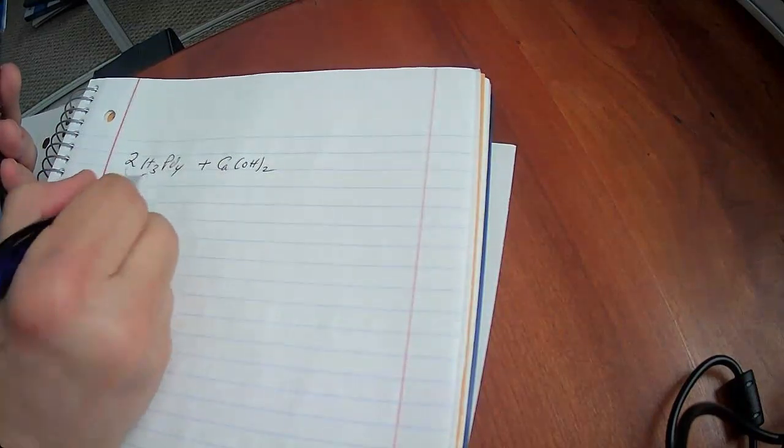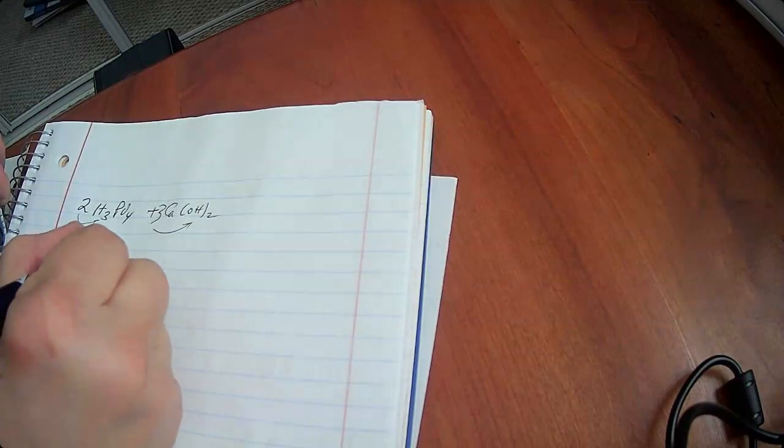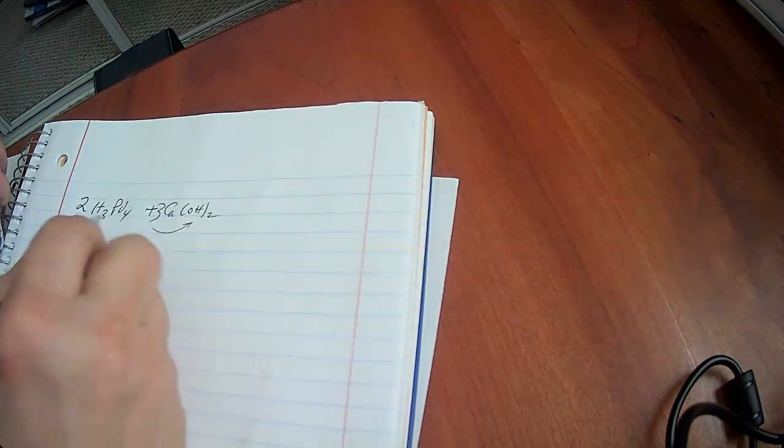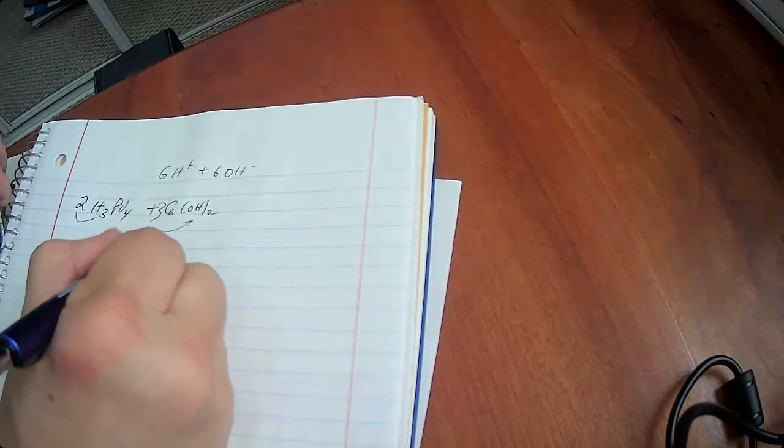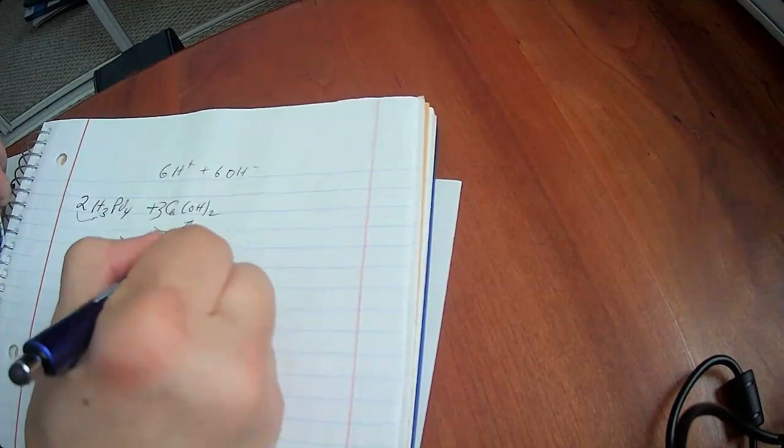So if I put a 2 here, I'm going to have 6 protons. And if I put a 3 here, I'm going to have 3 hydroxides. So when I go ahead and do this now, I'll continue down here so the camera can get it. I'm going to have, well, 2 times 3 is 6. So I'm going to have 6 protons, and I'm going to have 6 hydroxides. So I'm going to get 6H2O plus.